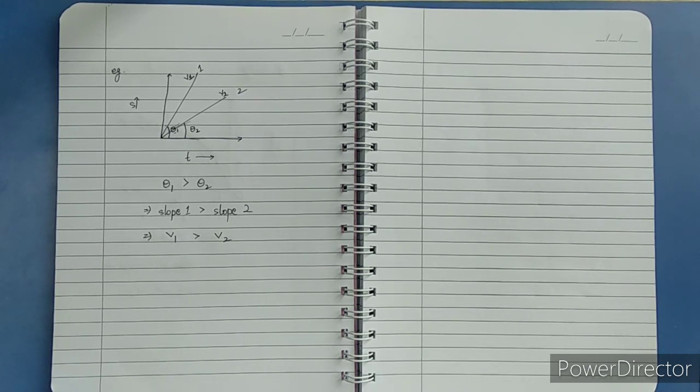Okay, with this we come to the end of the displacement time graph. Next we'll discuss velocity time graphs.